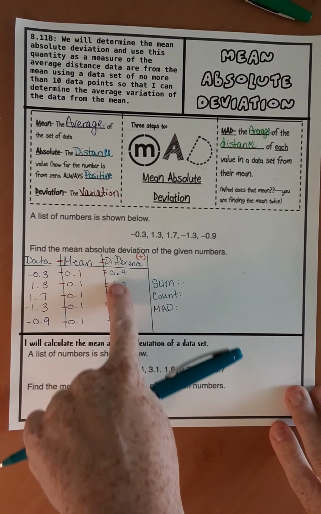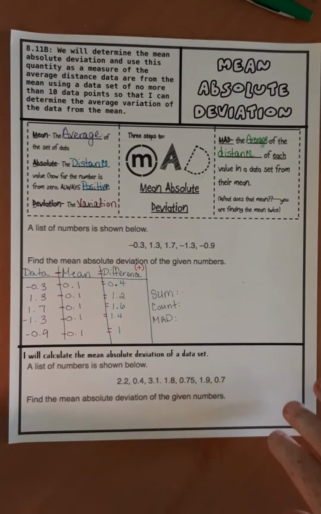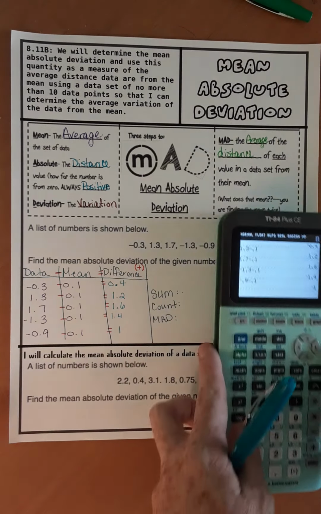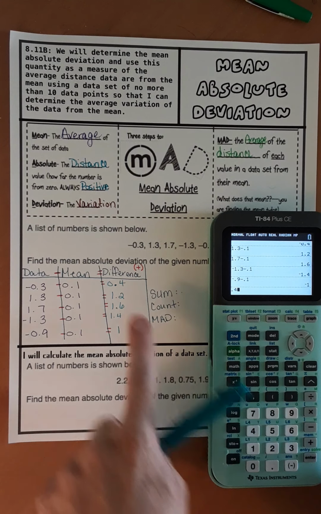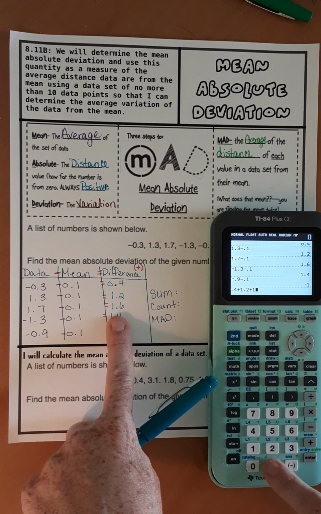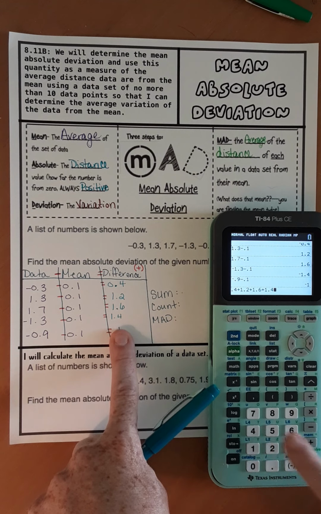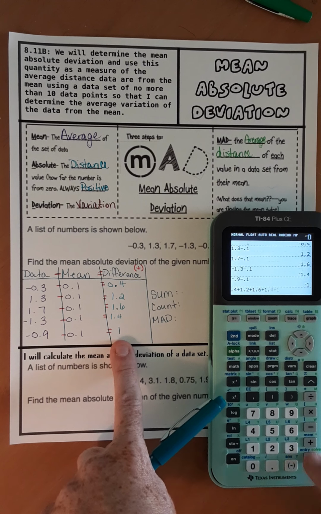We are now going to add up these values, and they're going to go next to our sum amount. So we have 0.4 plus 1.2 plus 1.6 plus 1.4 plus 1.